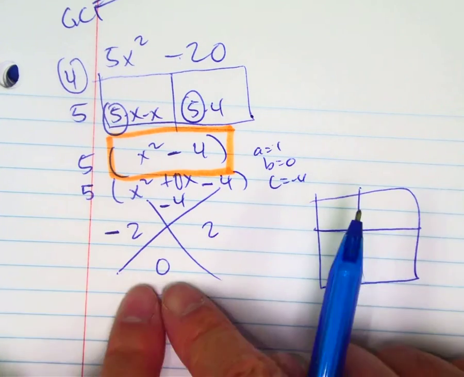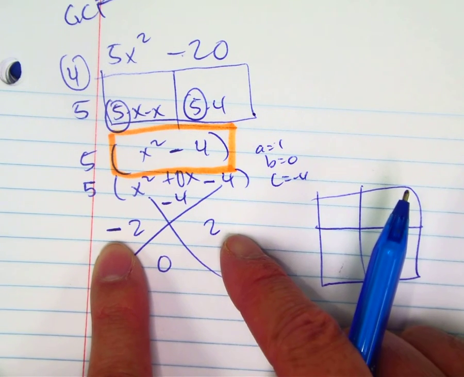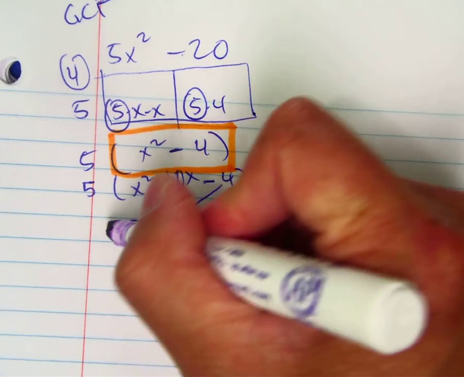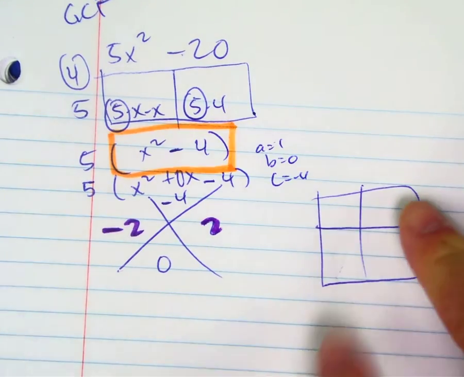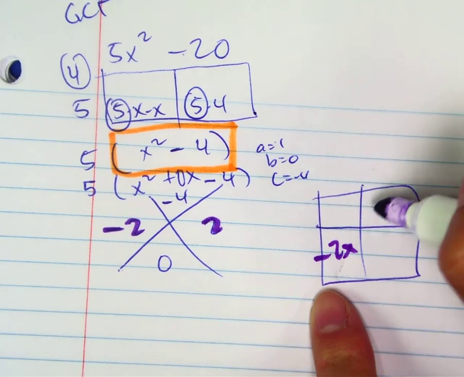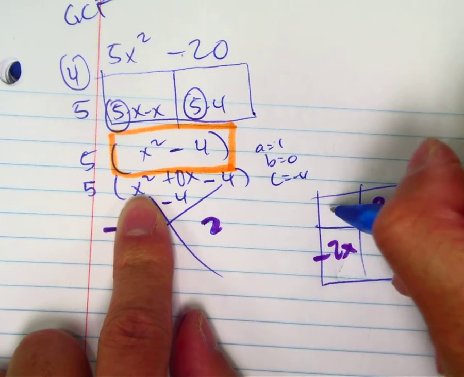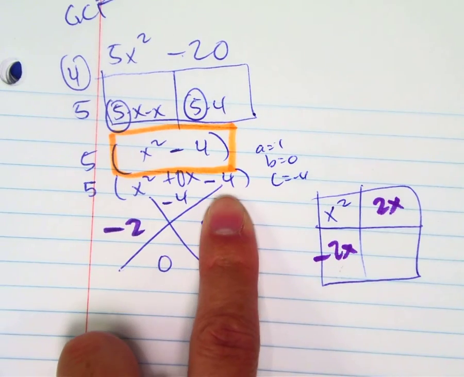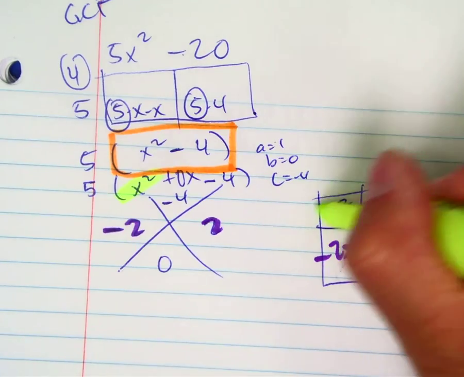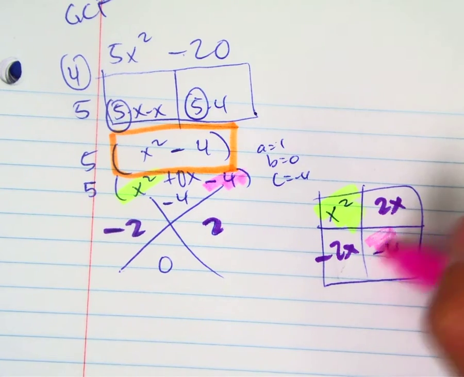Remember, your hint is when it's 0, that means that these numbers are going to be exactly the same, and one's going to be positive, one's going to be negative. Okay, I'm going to take these 2 values and put them in the bottom left and the top right always. The top left here, and then the bottom right. So we've been color coding that in class. That is your yellow. And the last term, your C value, goes there.